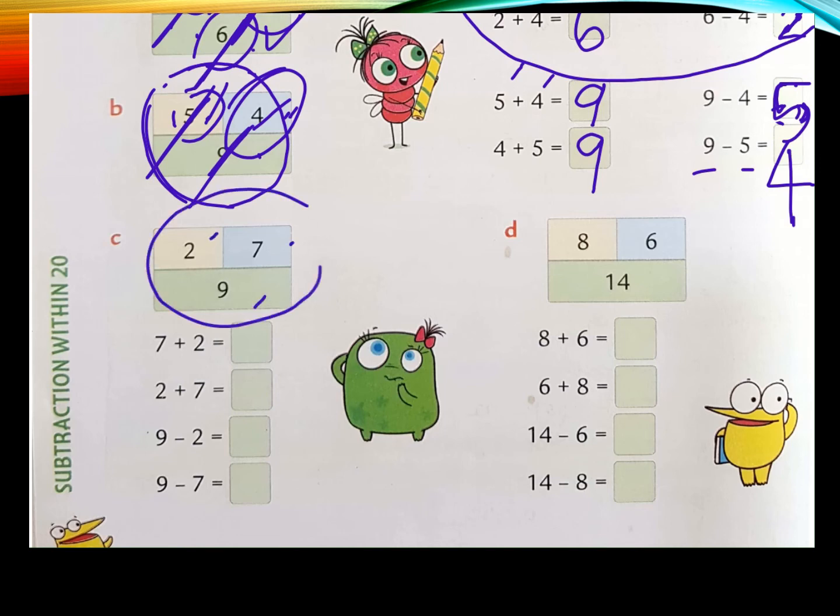C, 2, 9, and 7. This is a family. So you have 7, 2, and you are left with 9. You have 2, 7, you are left with 9. You have 9 and 2, and you are left with 7. You have 9 and 7, you are left with 2.